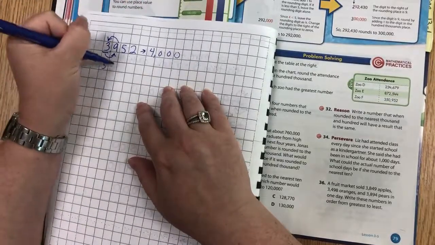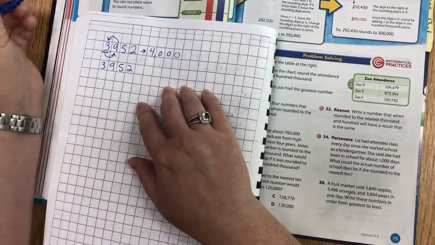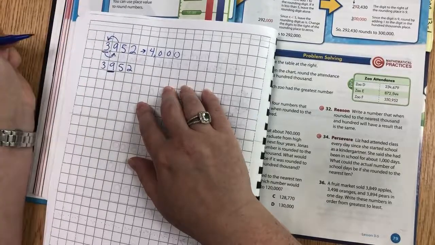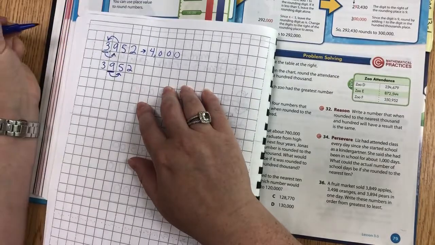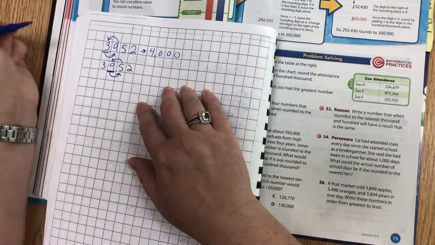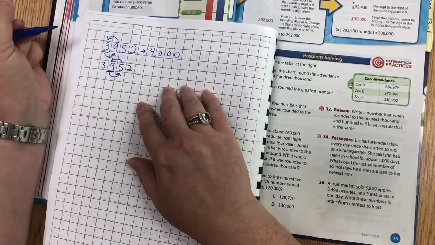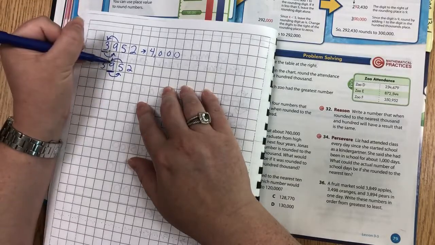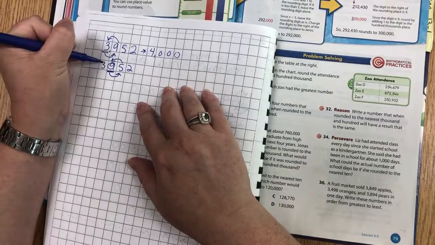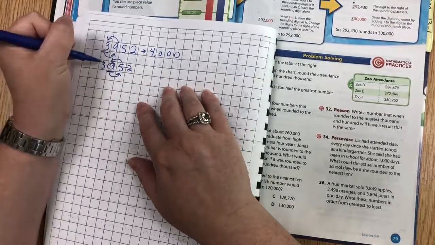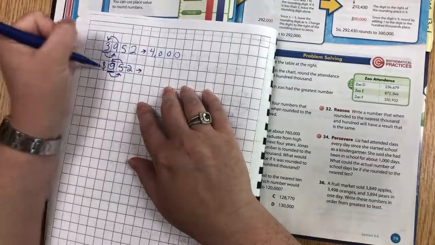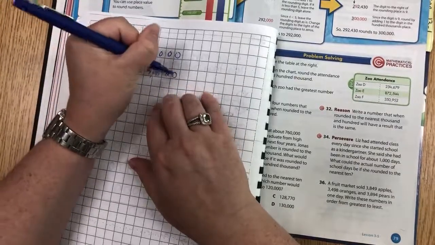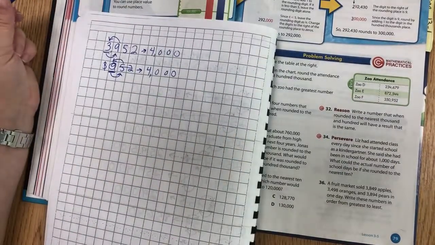If I were to do the same thing and round it to the nearest 100, that 9 looks at the 5. 5 will change that 9. That 9 becomes a 10, and everything else zeroes out. Well, 39, basically one more is 40, right? So that becomes 4,000. So that's our answer?